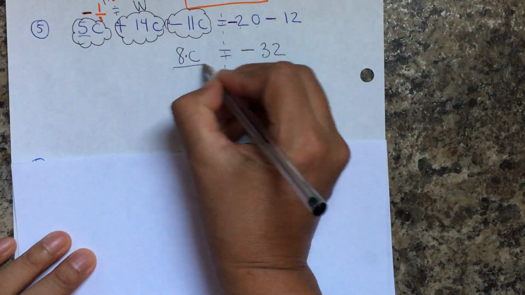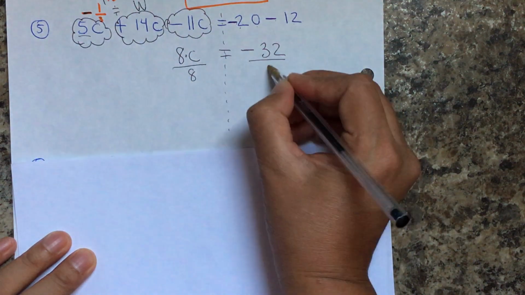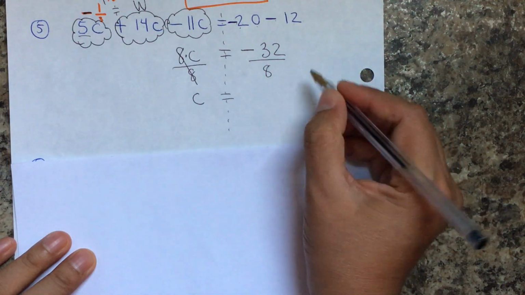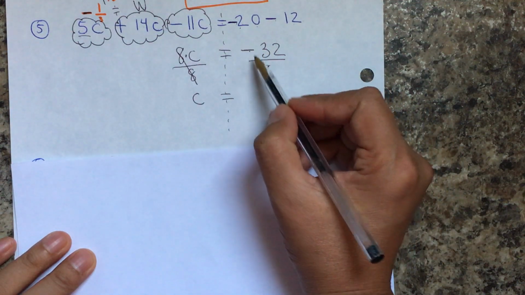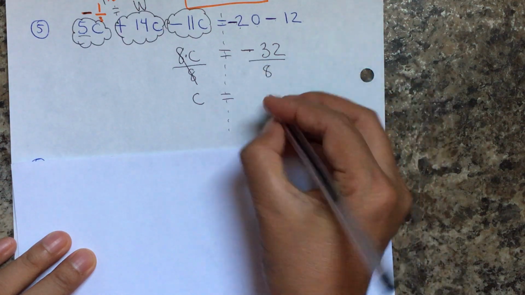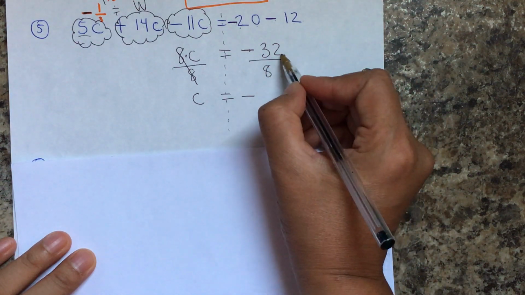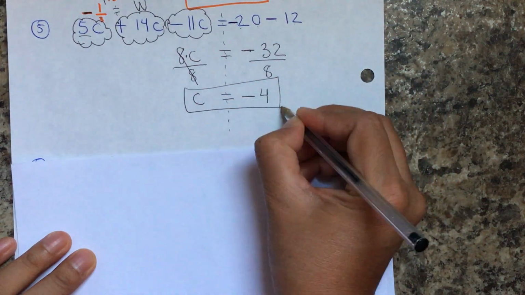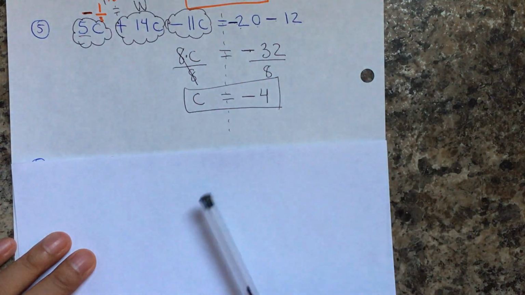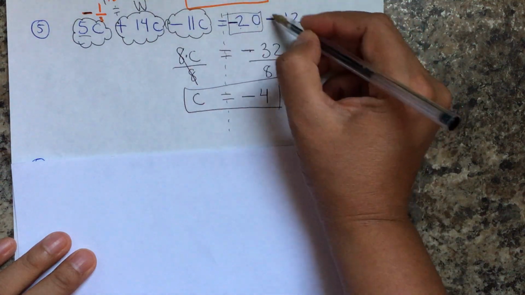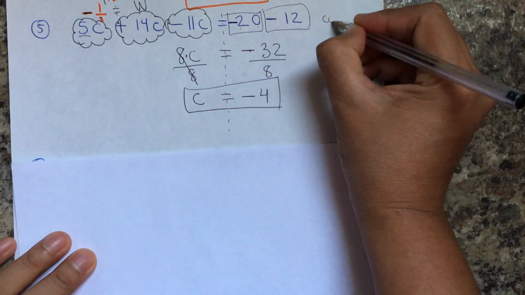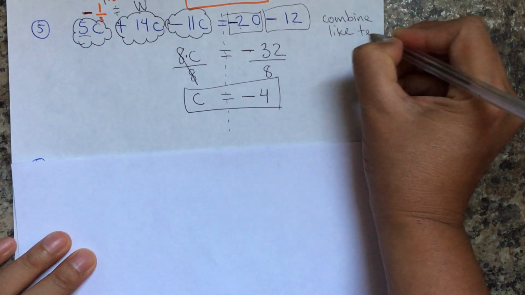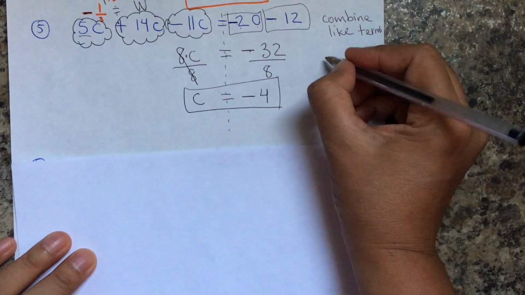Finally, if we're multiplying, the opposite is to divide. And so C is equal to negative divided by positive, negative. 32 divided by 8, 4. So that's going to be my answer. Again, what we did was to combine like terms. Combine like terms. And I know I didn't do it for the previous one.